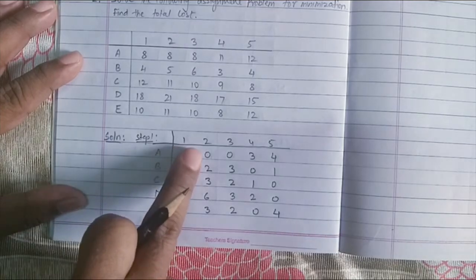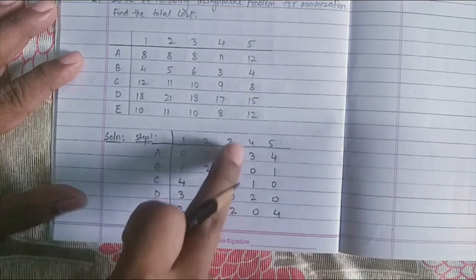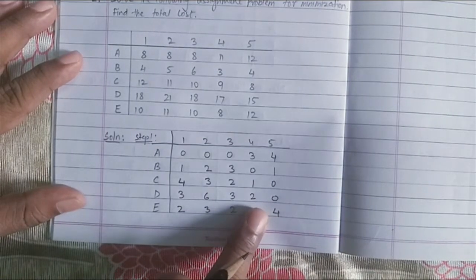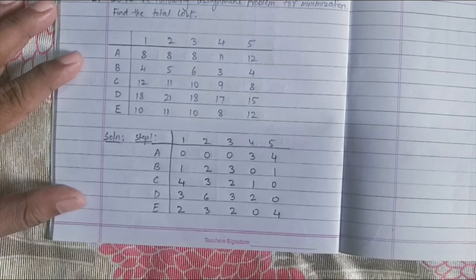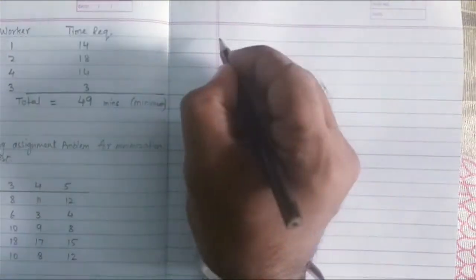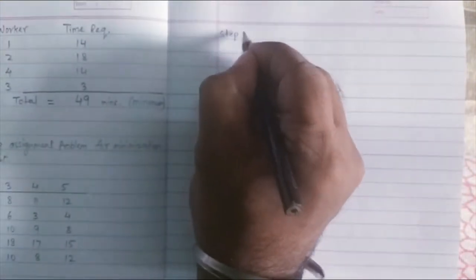Here we have a 0, 0 here, again a 0 here. Here we have a 0, again a 0. So step 1 and step 2 will hardly make any differences. The matrix will remain the same. But still I'll write down step number 2 for convenience.